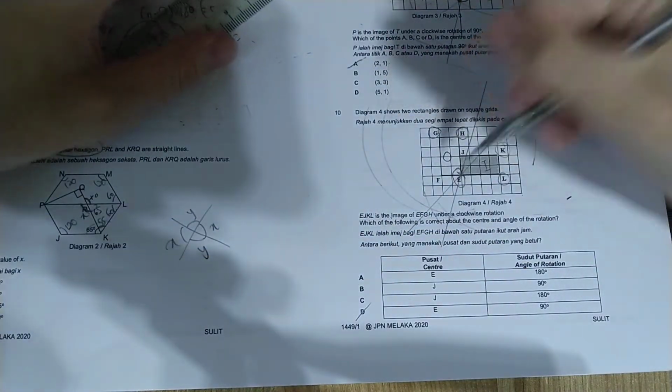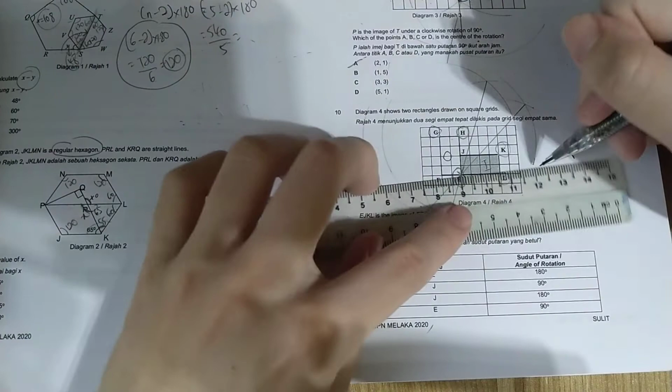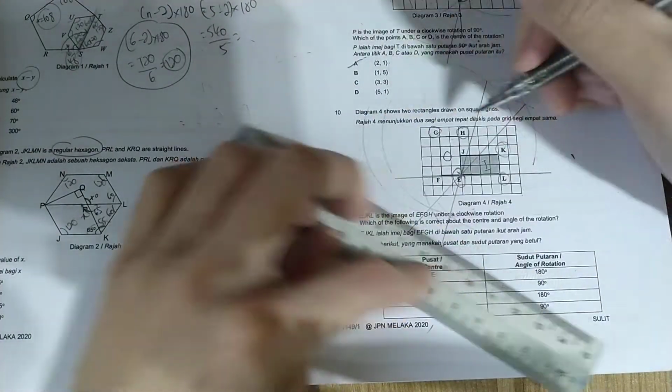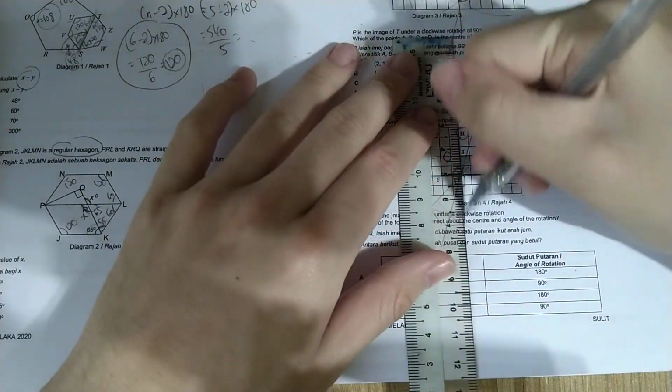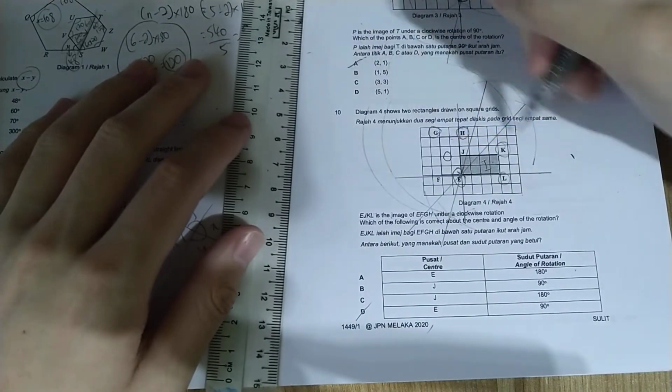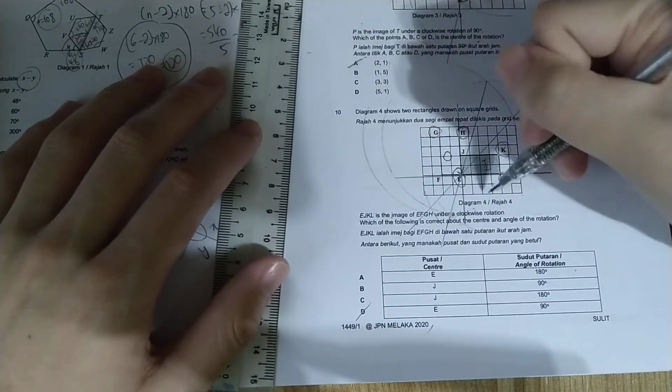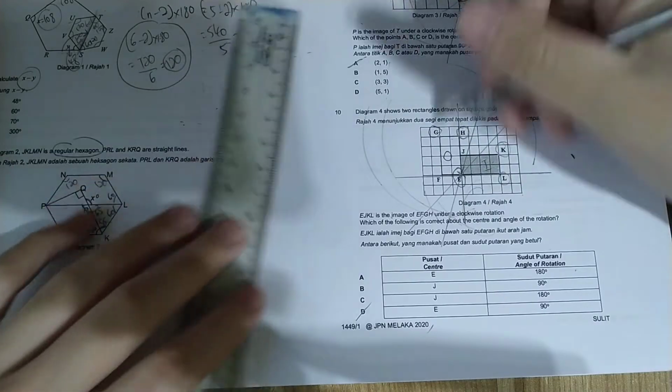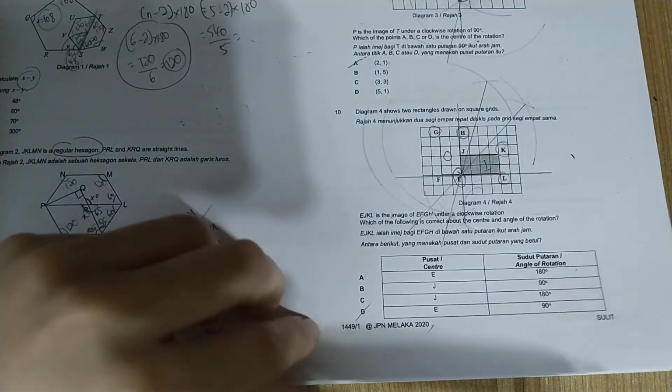Okay, you see the intersection point? It's E, right? So yeah, the answer is D. And of course it will be 90 degrees, because if you draw a cross at the center, you will know why it is 90. Because you see here, the object is here, image is here. So it's just rotating 90 only. If rotating 180, the image will be somewhere here. So yeah, the angle of rotation is 90.